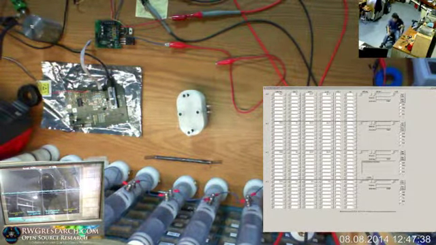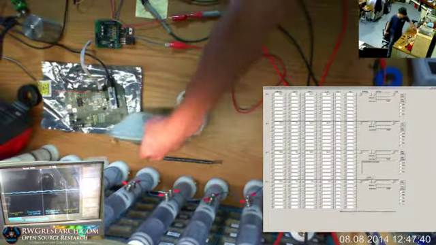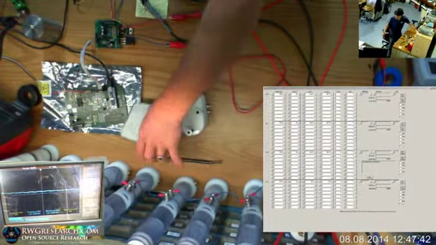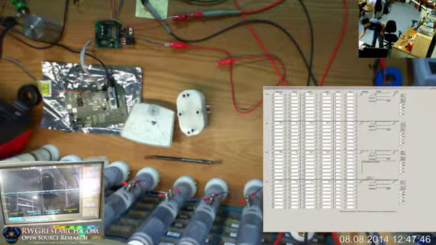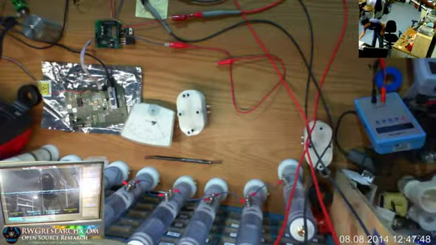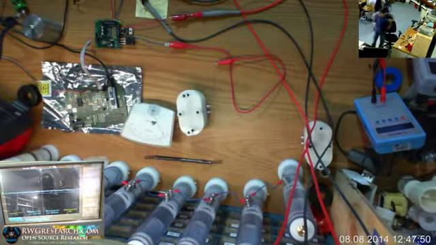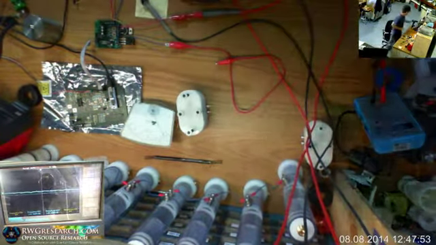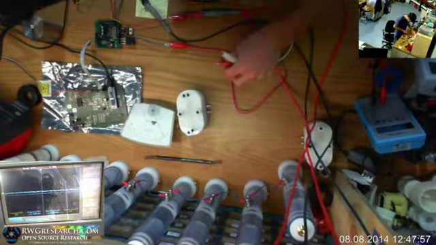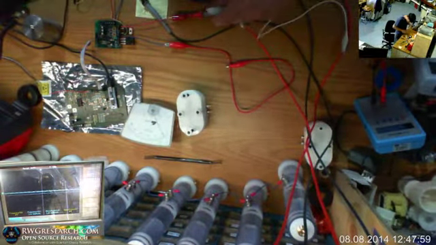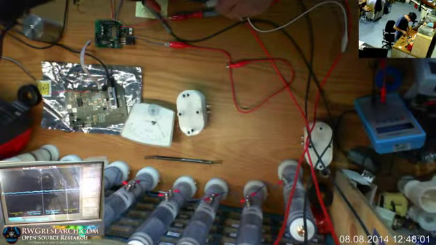Let's just use this big old monster. Let me just remove this for now because you can't see it anyway. We'll hook up this monster. So our load goes.